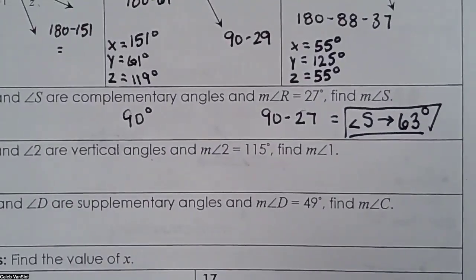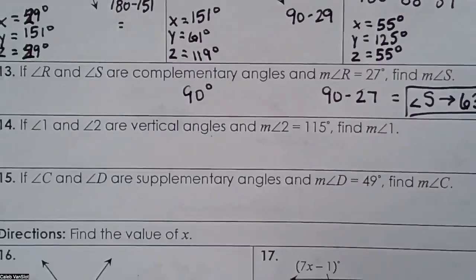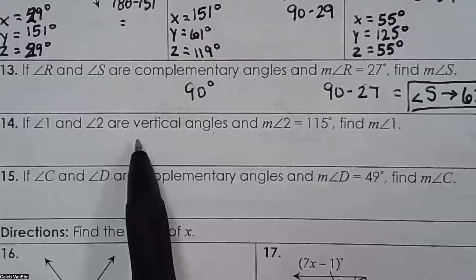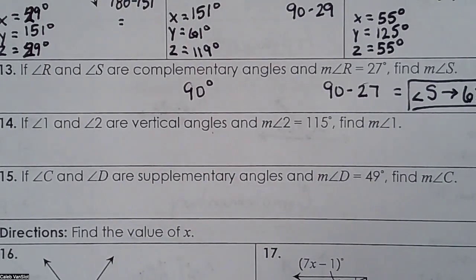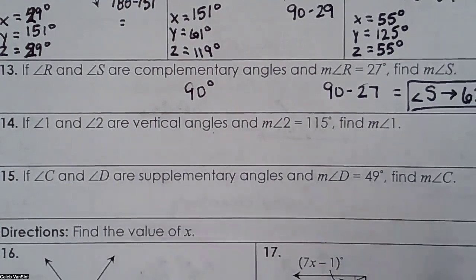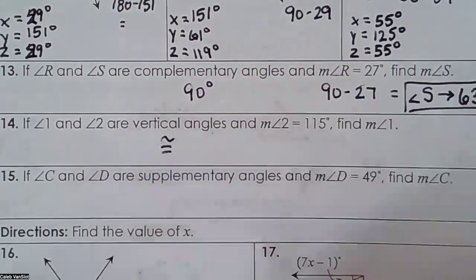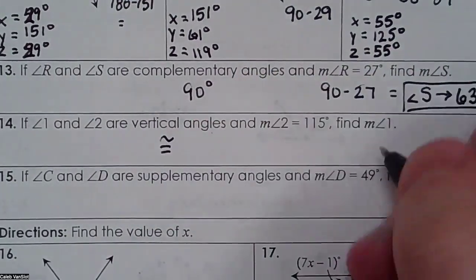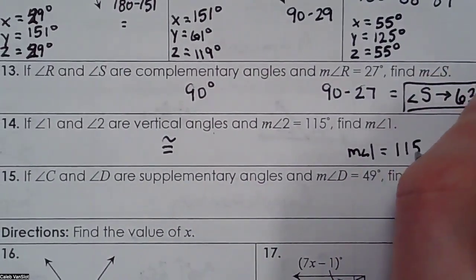Okay. So we know they're complementary. We know that means 90 when we add them together. And we can just subtract off what we know. Okay. If these two angles are vertical, 1 and 2, what is the measure of angle 1? They're vertical angles. So what do we know about vertical angles? They're congruent, right? So what is the measure of angle 1? Yeah, it's exactly the same thing, 115.